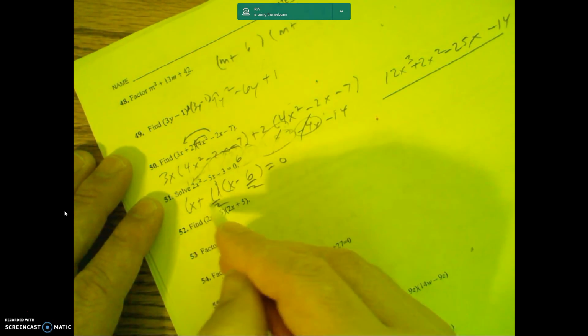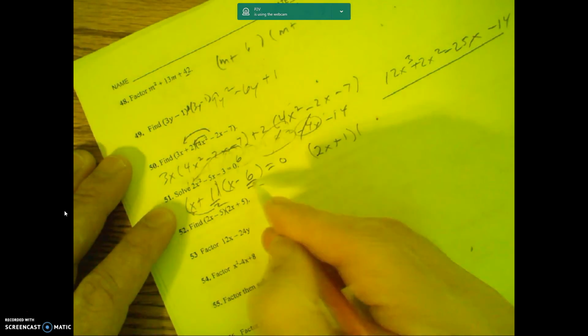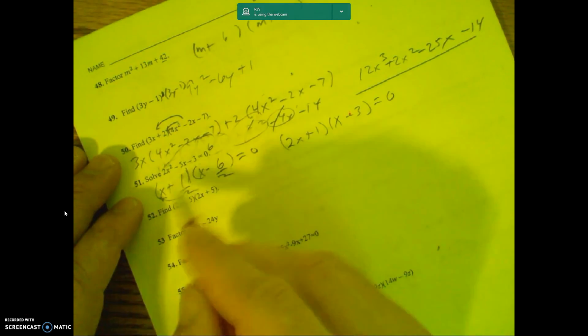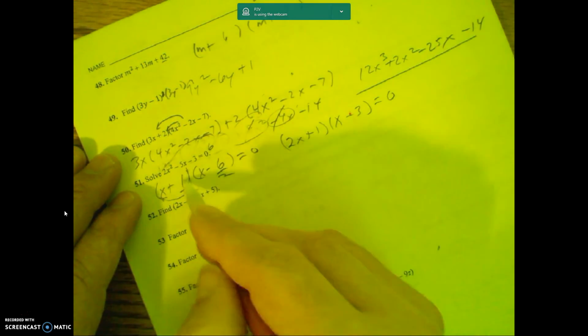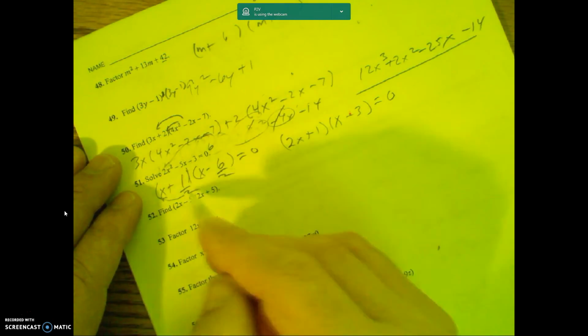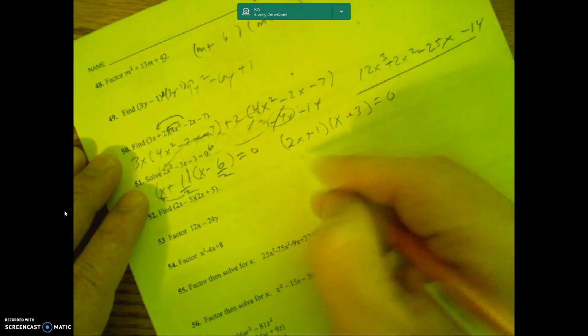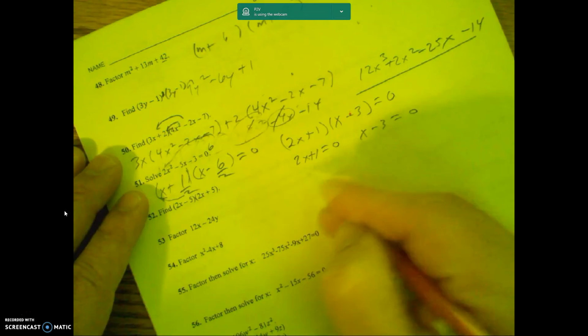1/2 does not reduce, so I'm going to take any denominator that's left and put it in front of its x. So 2x plus 1 is 1 factor. And then 6 divided by 3 is 2, so my other one is x minus 3. And that equals 0. And now I'm going to use the zero product property. So again, we just factored to get two binomials, and now we're using the zero product property, which is going to end up giving us essentially the x minus 3 and the x plus 1/2, but we'll just show you. So 2x plus 1 equals 0, x minus 3 equals 0.